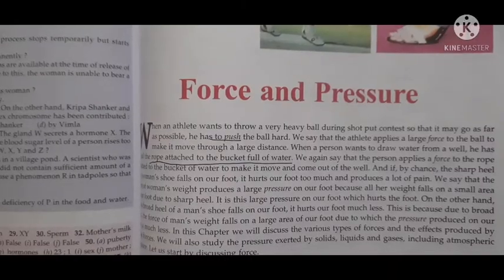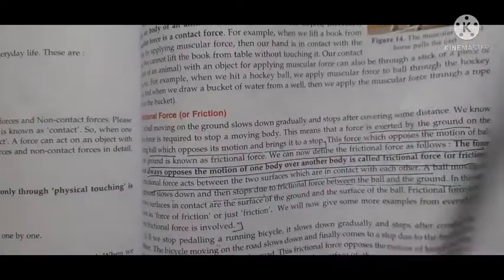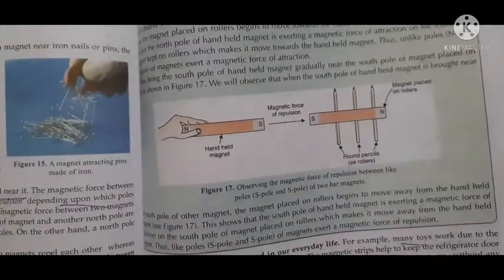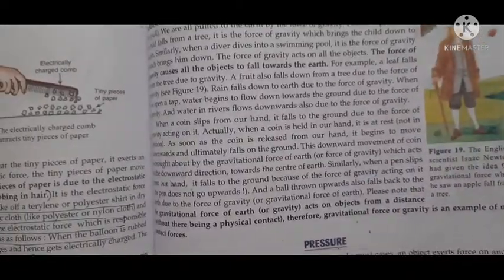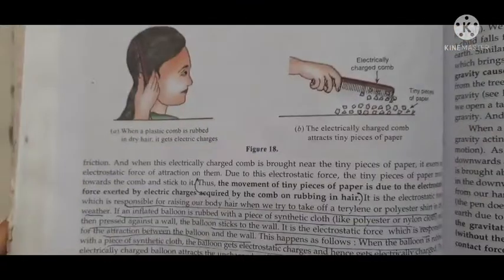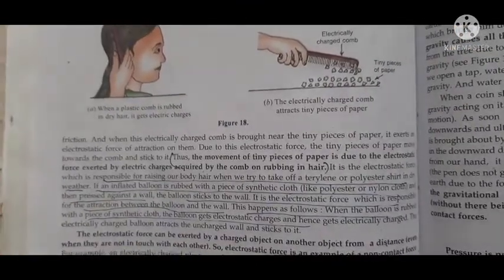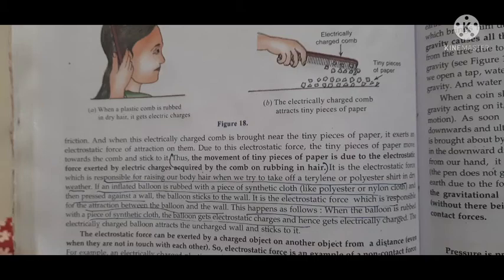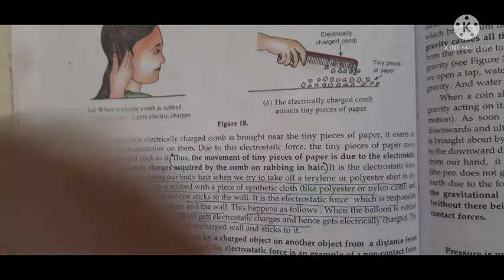Students, so we will continue with the same chapter, that is force and pressure. So please open page number 196, electrostatic force. We have already discussed electric charges and electrostatic force. Today we will discuss in detail.